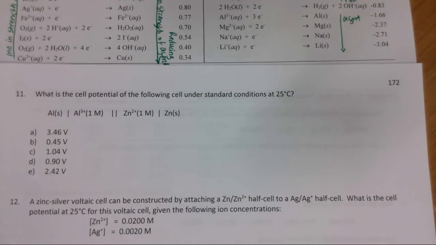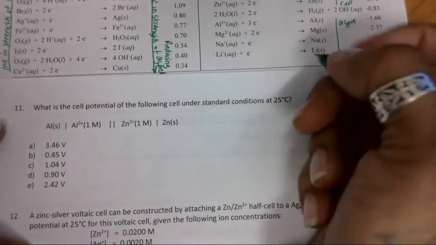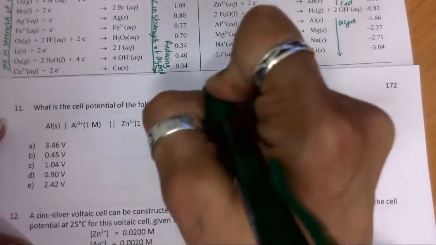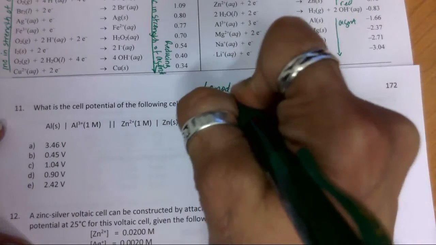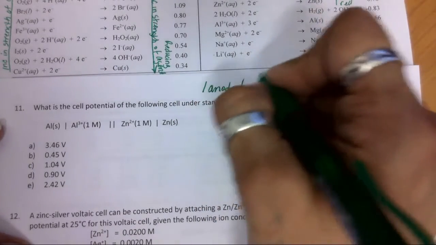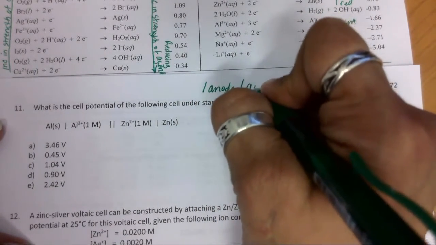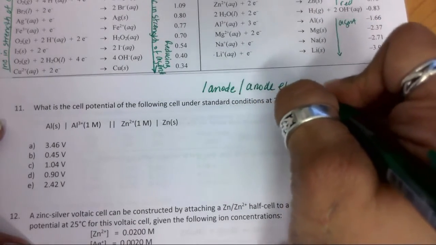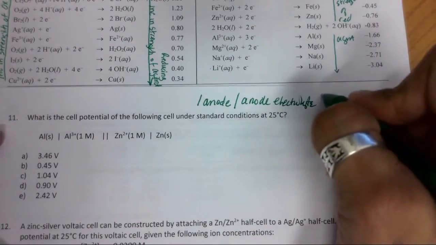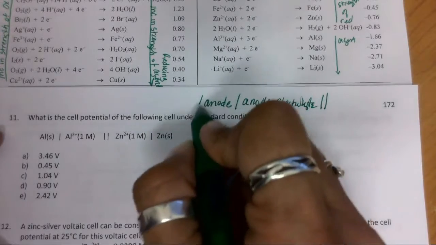We've got some shorthand notation going on, and just as a reminder, I'm going to write out what that is. We always go in alphabetical order. So we've got our anode electrode, the solid, and then this is the solution, the anode electrolyte. We put this here. This is a phase boundary, the single lines.